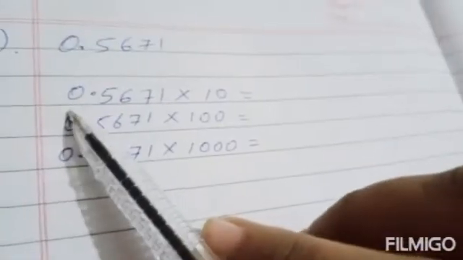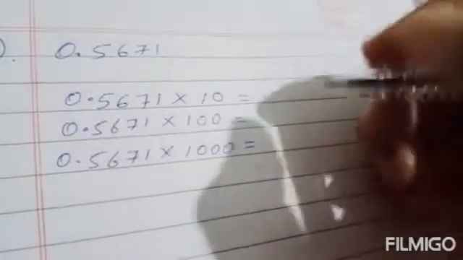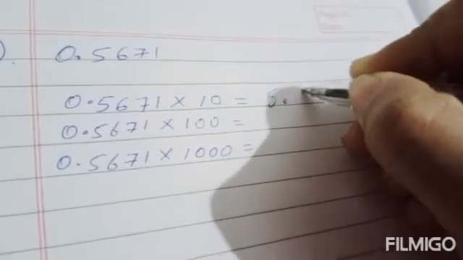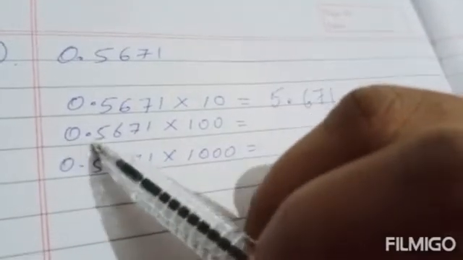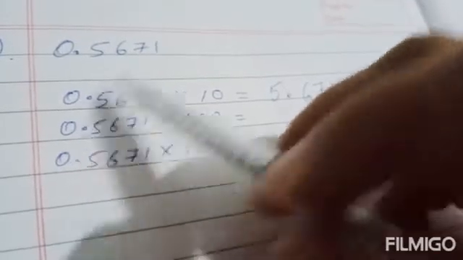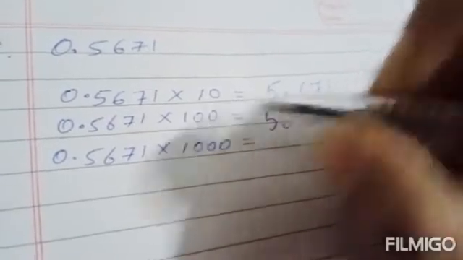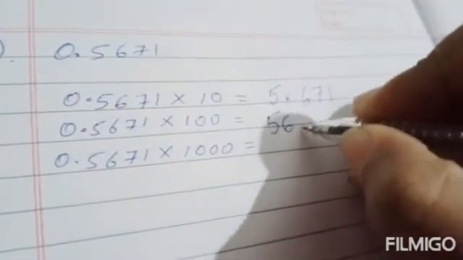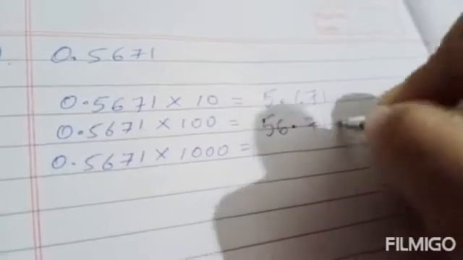So first, 0.5671 into 10. Move the decimal point one place to the right. So after 5 you can put the point. So 5.671, this will be the answer. Next, 0.5671 into 100. Move the decimal point 2 places to the right. Okay, so 5, 6 will come before the decimal point. So 56 point, then you can write 71.